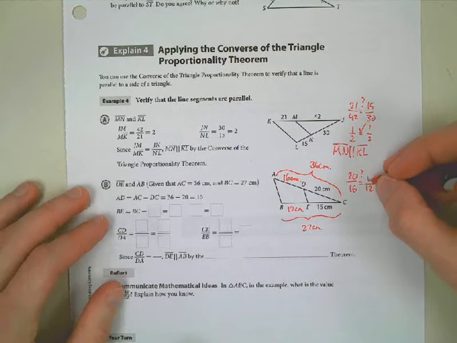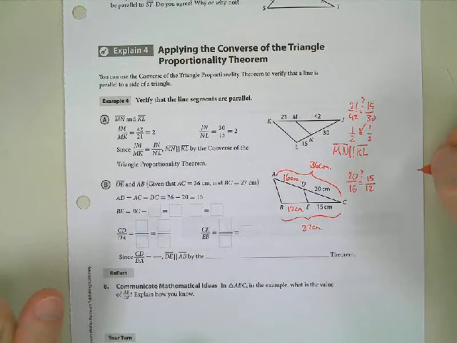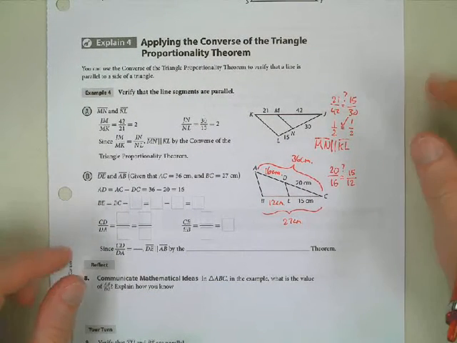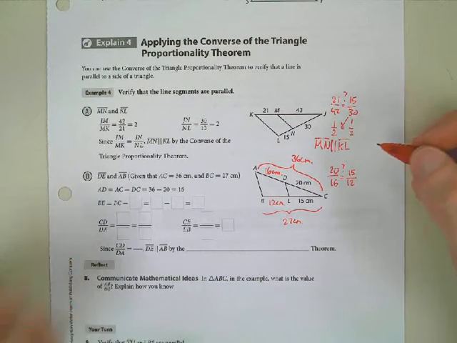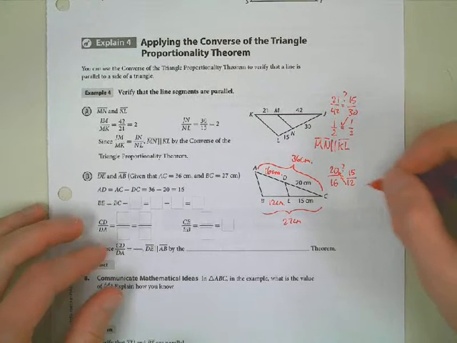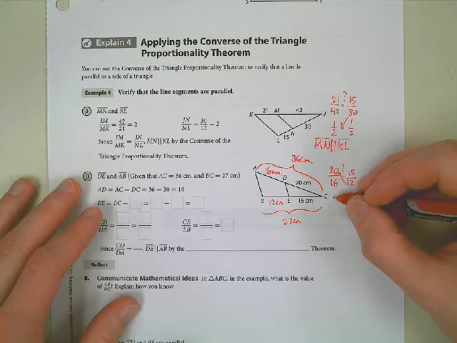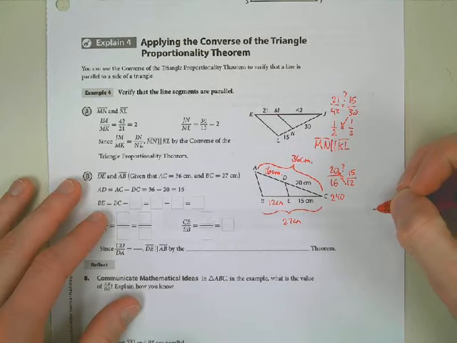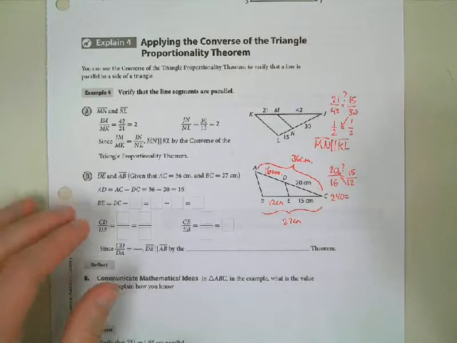Yeah. All right, so let's hear. 12 times 20 is? 240. 240, you got it. What's 16 times 15? 240. 240 as well. So check. So that means, what can we now conclude?